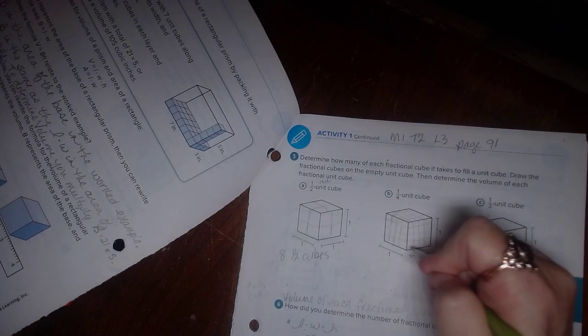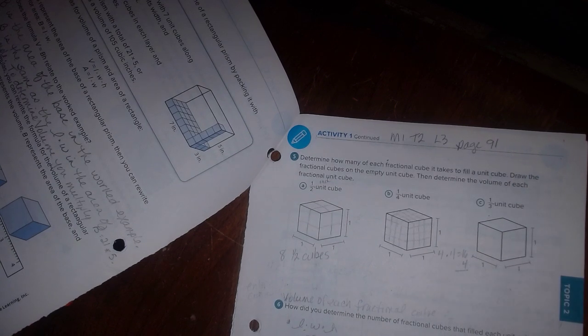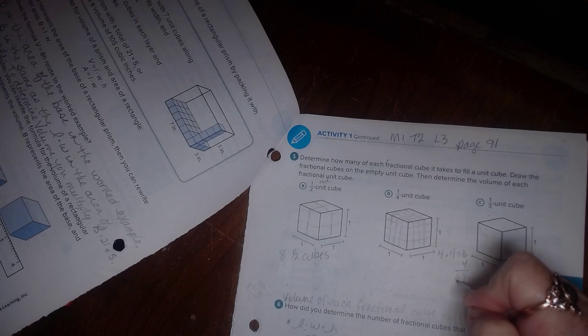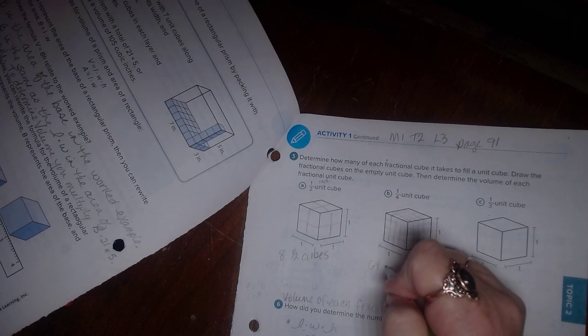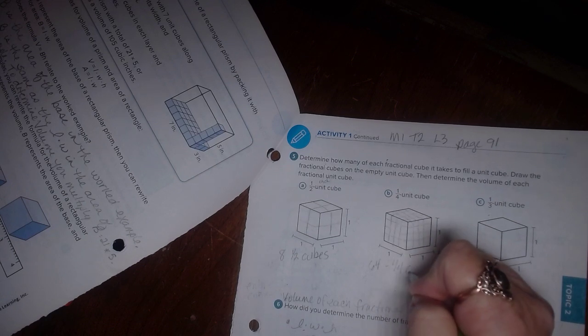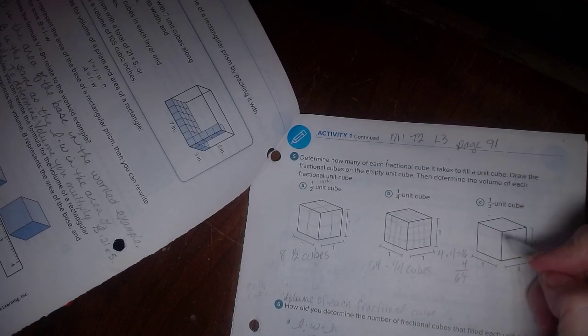Okay, so if it's 16 on the bottom layer times another 4, that will give me 64 of them. So there's 64 of the 1/4 inch cubes, or the 1/4 unit cubes.